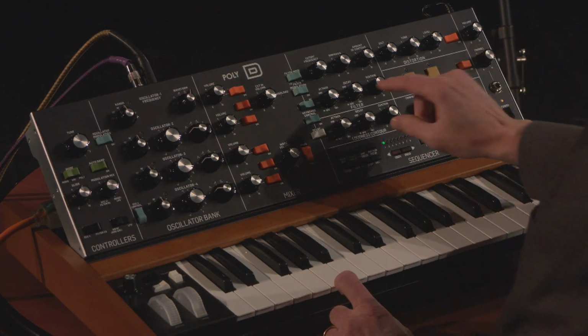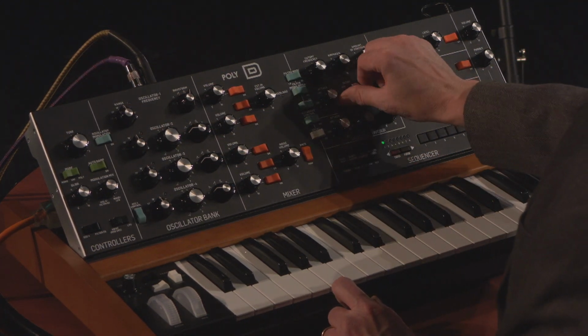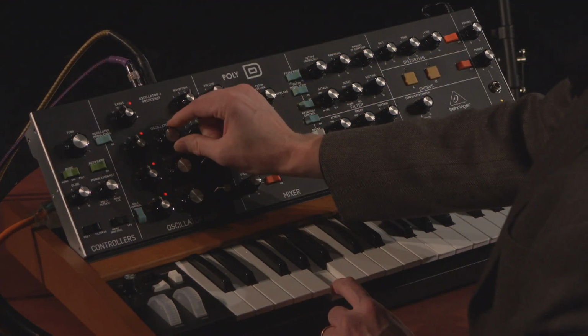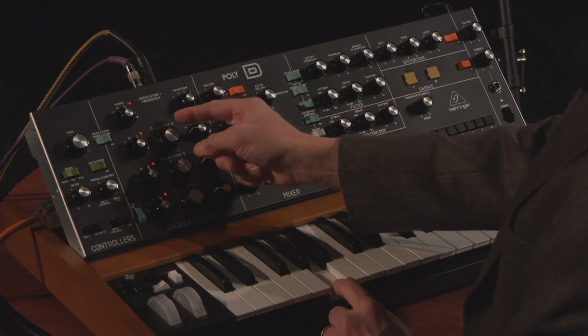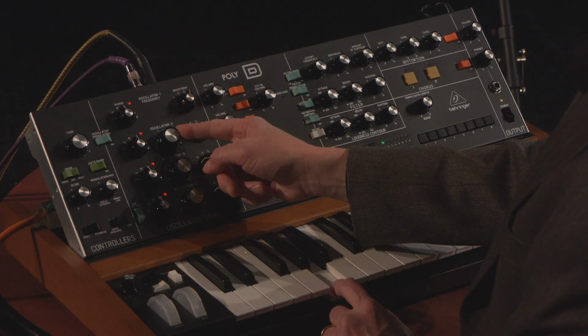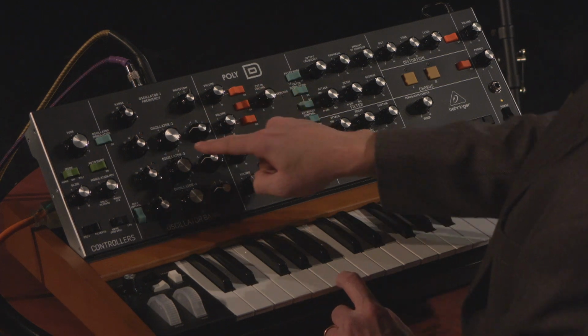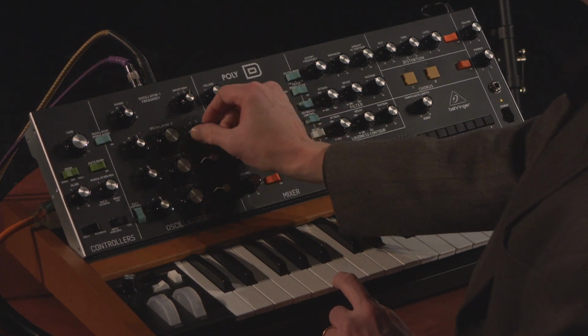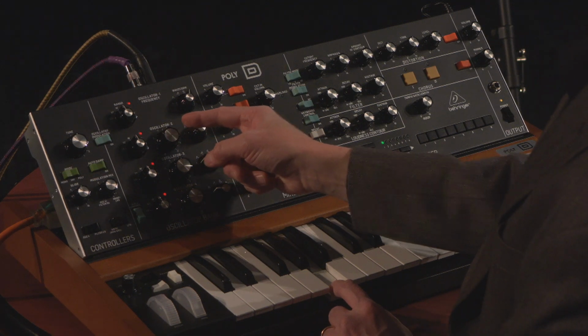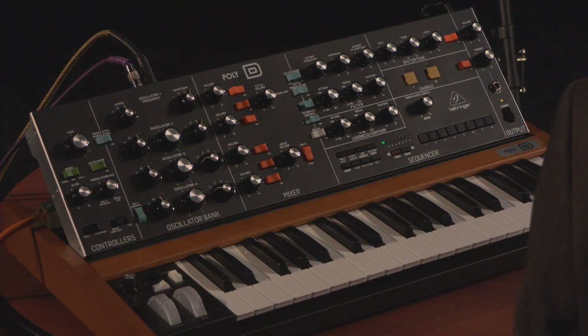And I'm going to go ahead and open up the filter so that we can really hear it. And you'll notice I can retune the second oscillator. But I've got the second oscillator in sine wave, so I'll switch that up into square wave. And now we've got a really fat sound.